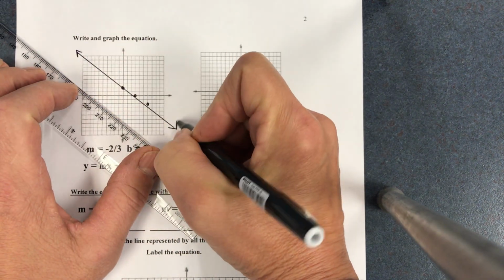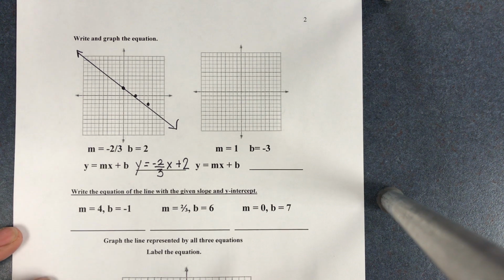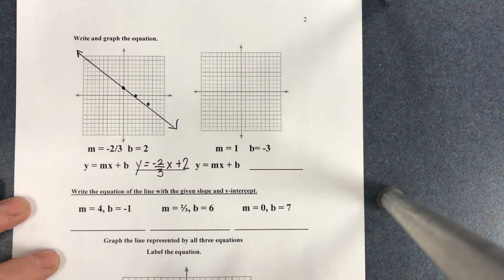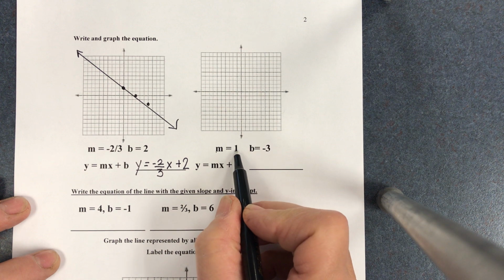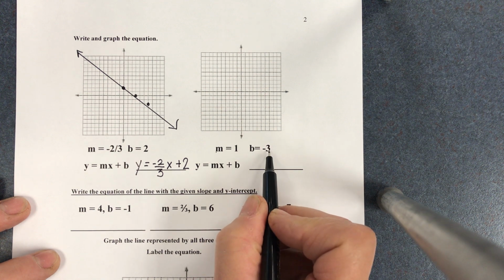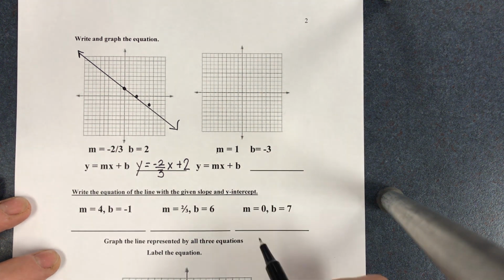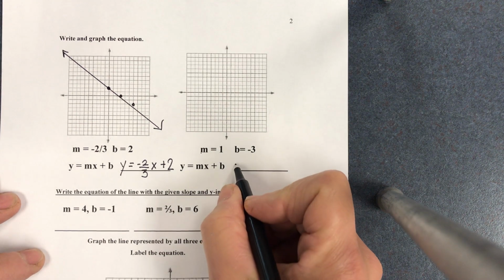I'm not just connecting those dots. And there is the equation of the line: y is equal to -2/3 x plus 2. Again, I'm going to look here. I have a slope of 1. I'm crossing over the y-axis at -3. I'm going to write my equation of the line.